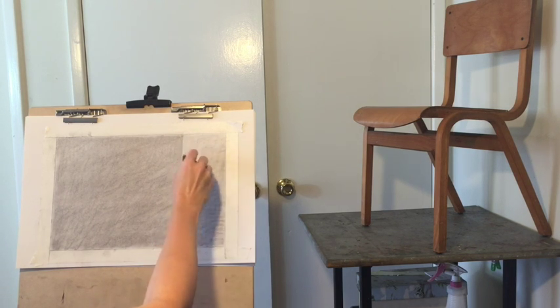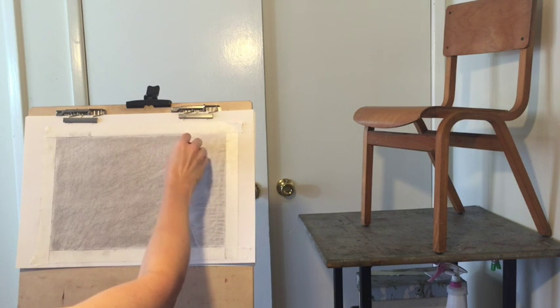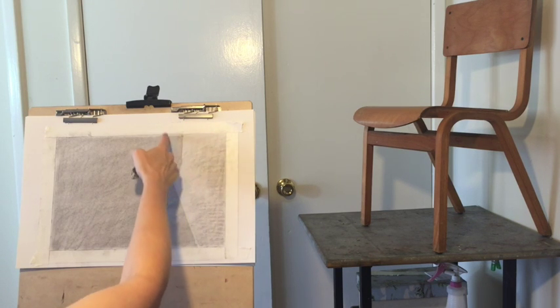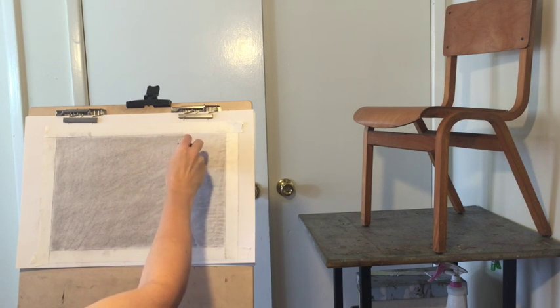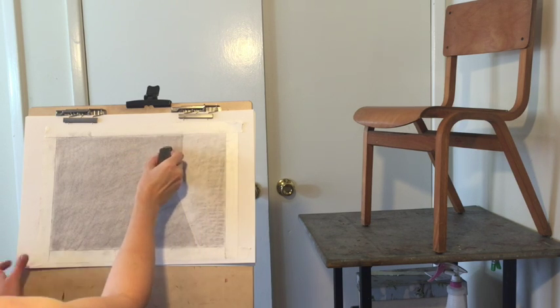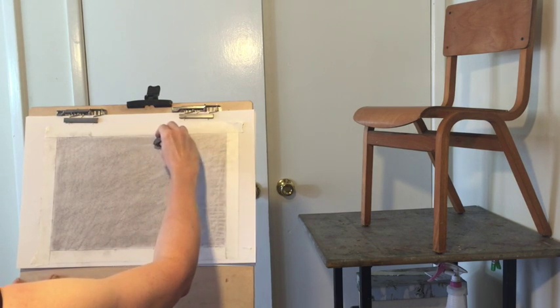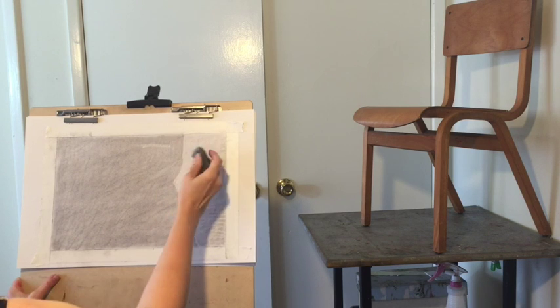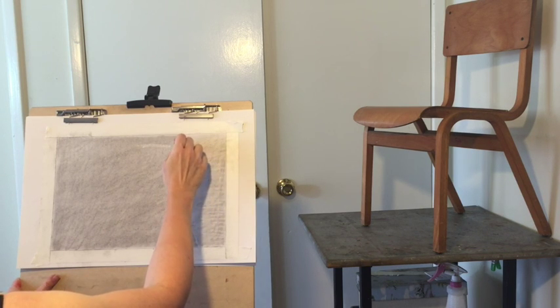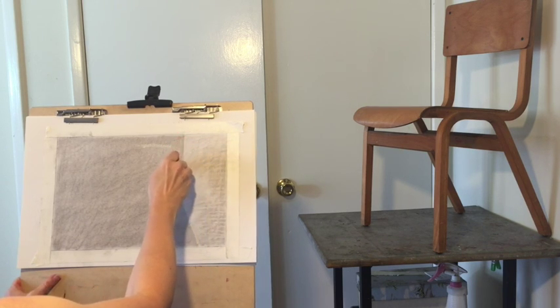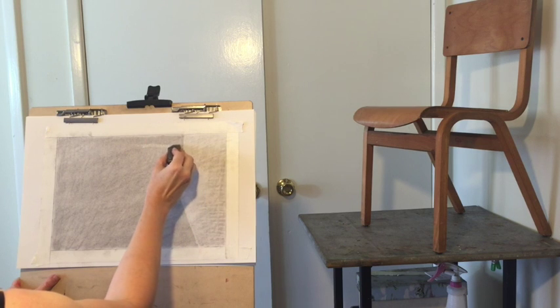So the next shape I'm going to look at is the space between the back of the chair up at the top and the seat. So I'm going to crop the back of the chair off across here. And I'm looking at the width of that little wood piece that comes down the side of my chair there, and it has a little bit of a bend in it.